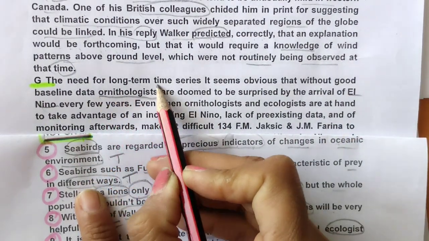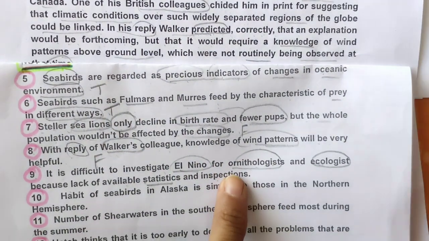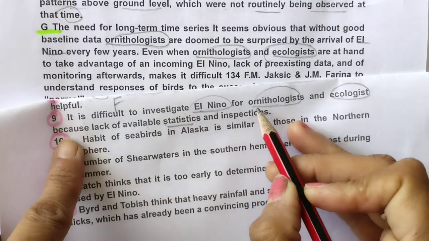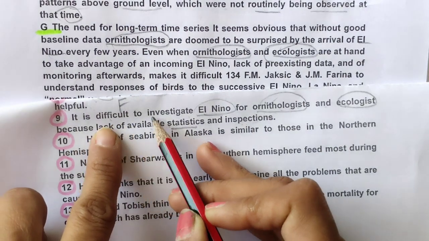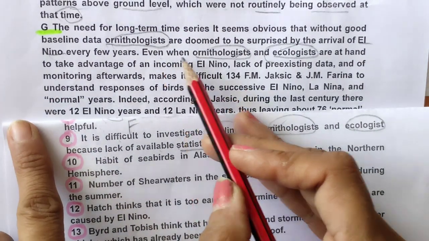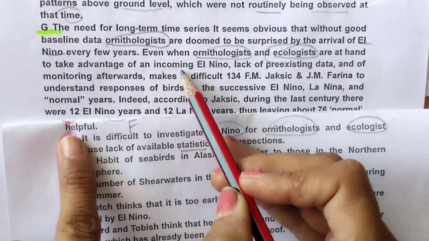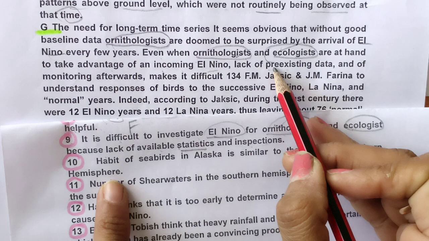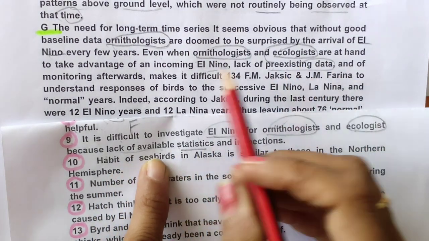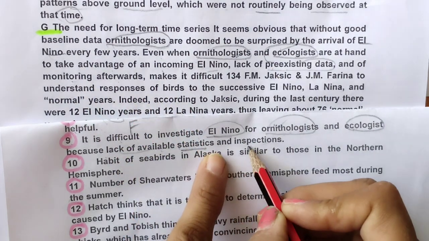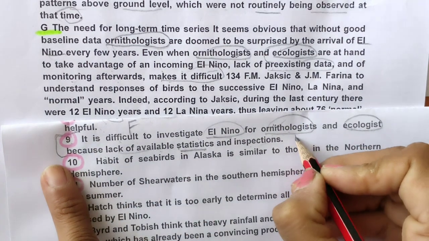And yeah, in the next paragraph, see this person is there, this person is there. So we were looking for these two things. Now we have got the actual location of these two for the question. Now we have to find whether it is difficult to investigate or not. Okay, even when these ecologists are at hand to take advantage of an incoming El Nino, lack of pre-existing data, lack of available statistics and monitoring afterwards and inspections make it difficult. It is clearly given, so no need to think, that is true.